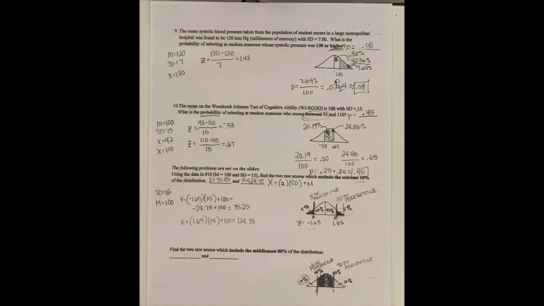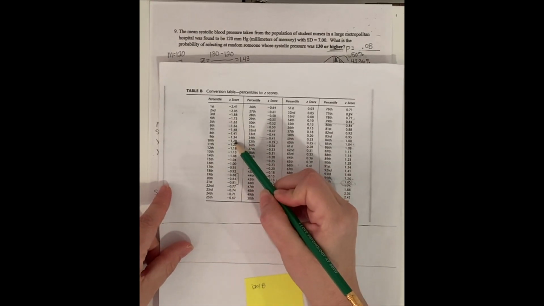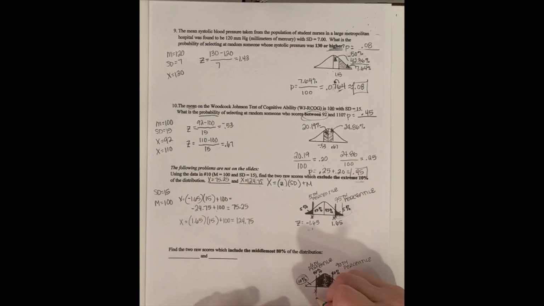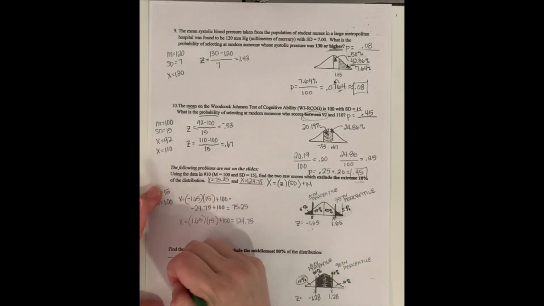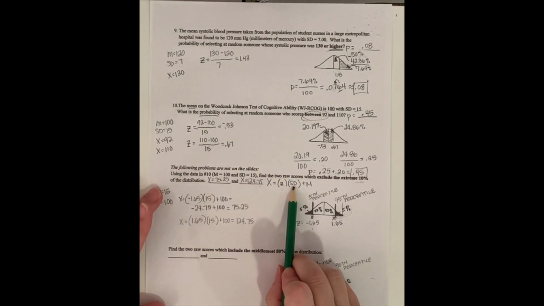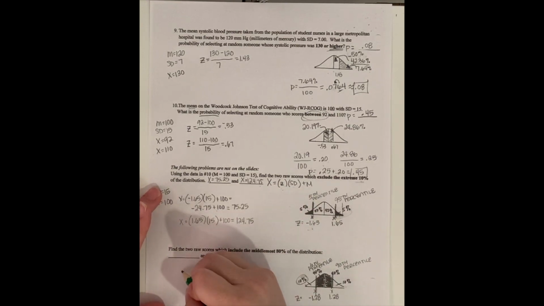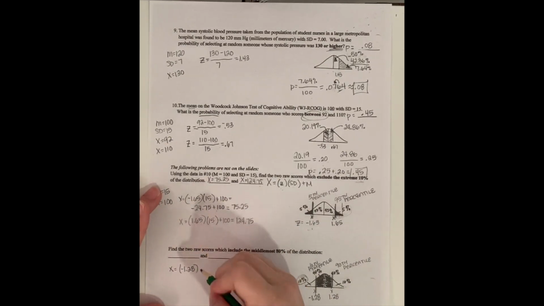Okay, so then I would go to Table B. Let me get my Table B. And I'm going to look up the 10th percentile, and it says that's negative 1.28. So I'm going to put that down here, z-score of negative 1.28. That means, since the curve is symmetrical, that the 90th percentile is at a z-score of positive 1.28. And then I just go ahead and plug them into my raw score formula, which is, again, z times the standard deviation plus the mean. So the z here is negative 1.28 times that same standard deviation of 15, plus 100.